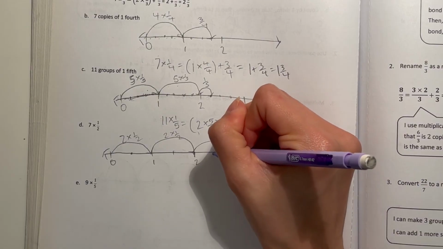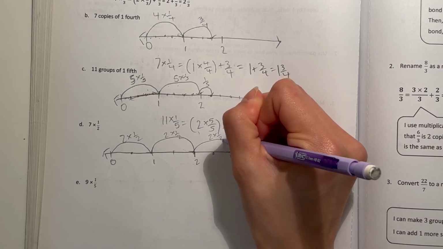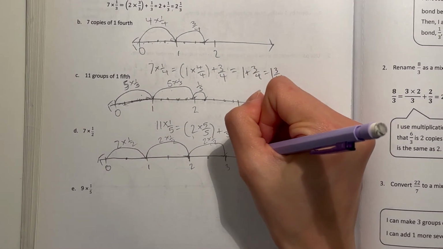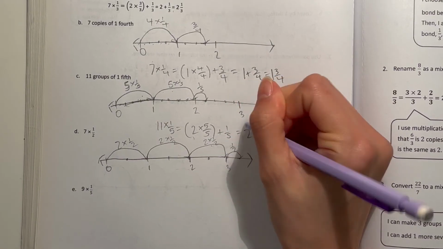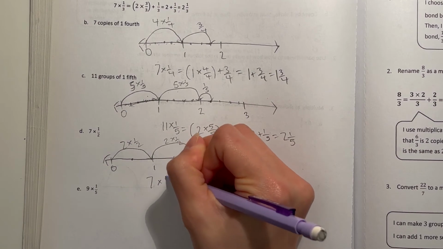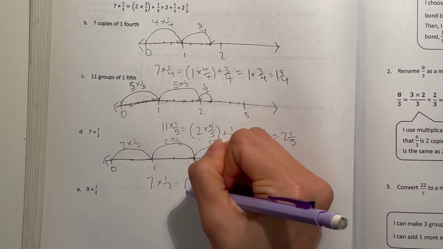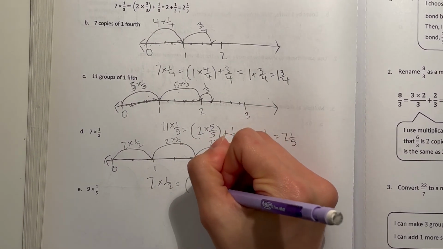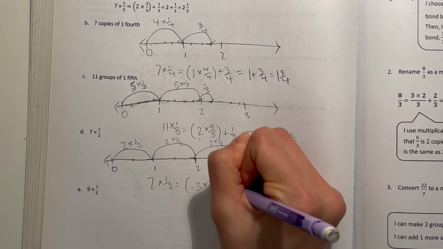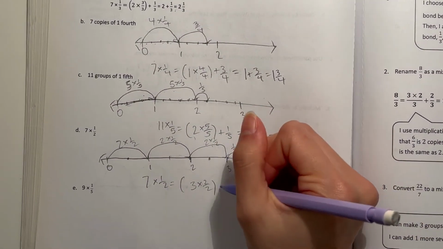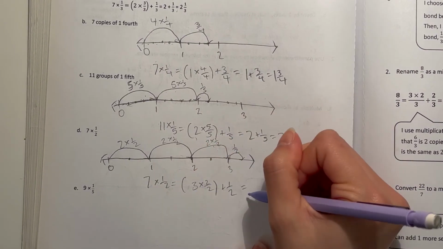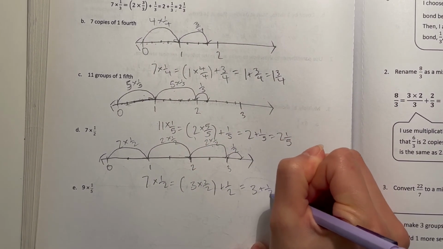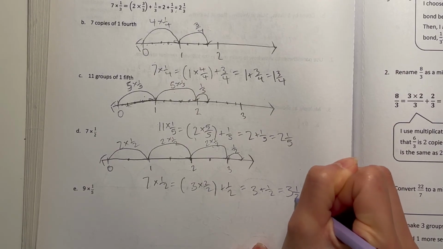It's another 2 times 1/2. That's 2, 4, 6, and we just need 1/2 more to get 7. So 7 times 1/2 is equal to 3 times 2 halves. That's how many halves are in a whole. And then plus the last half. So that's 3 times 1, which is 3 plus 1/2. That's 3 1/2.